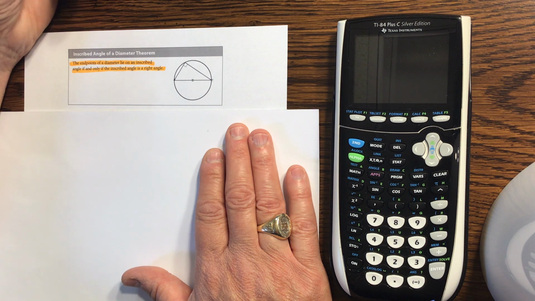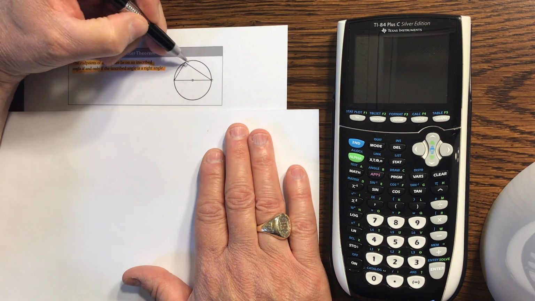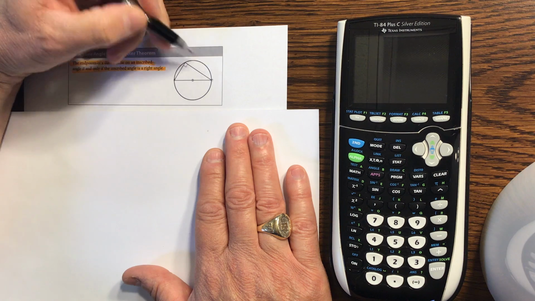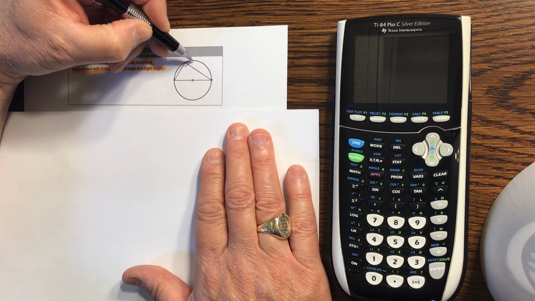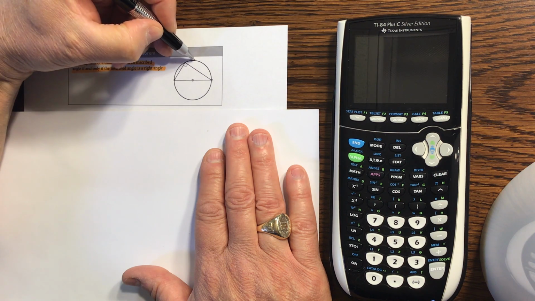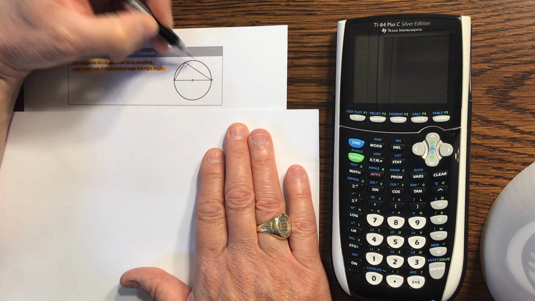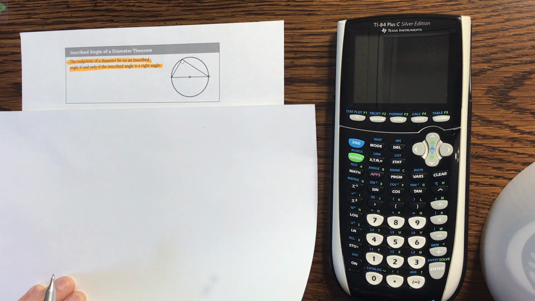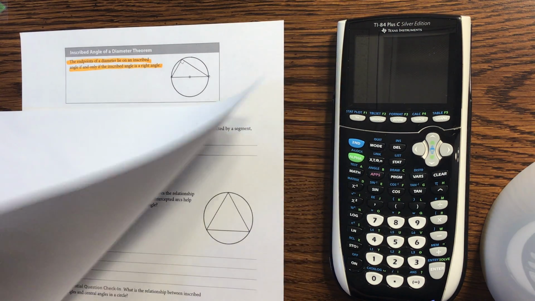Pretty much it's just telling you that if I have a diameter and the endpoints of the diameter connect to another point on the circle, it's going to be a right angle. Just a little inscribed angle of a diameter. This is the common sense rule.